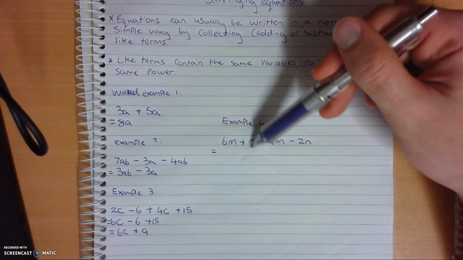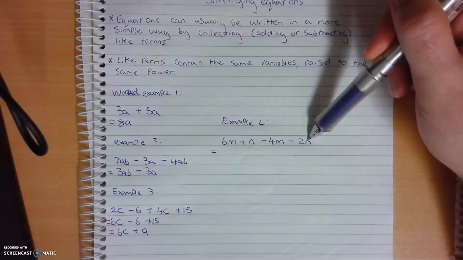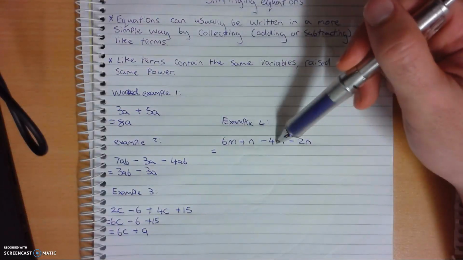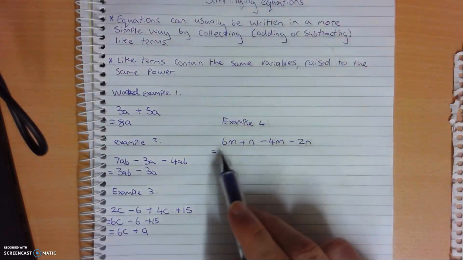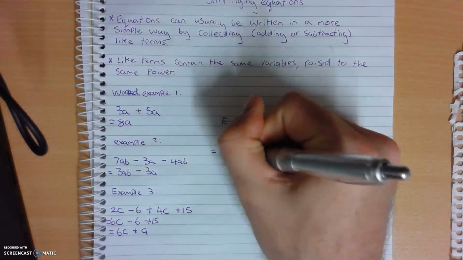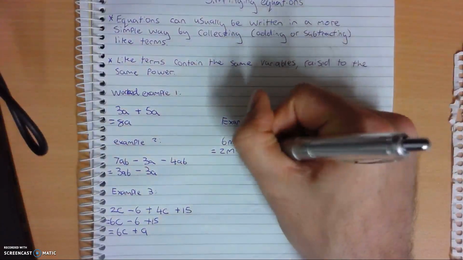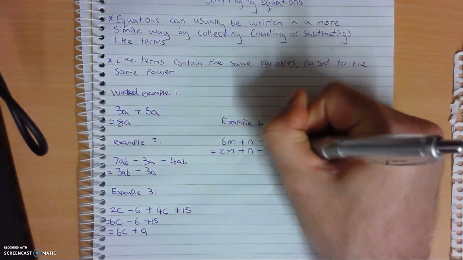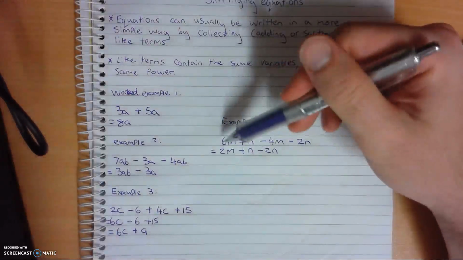So I can combine the 6m with the 4m. 6m minus 4m would be 2m. Then I can do plus n minus 2n.